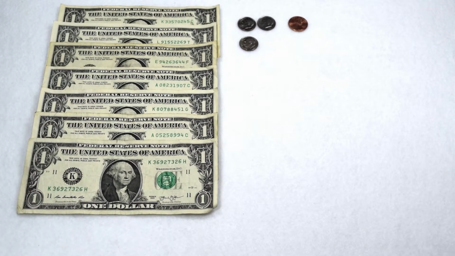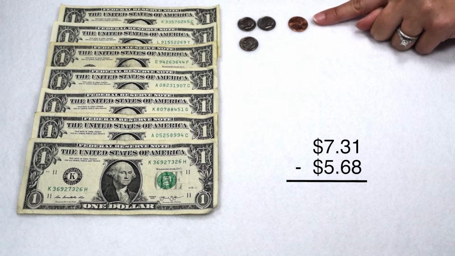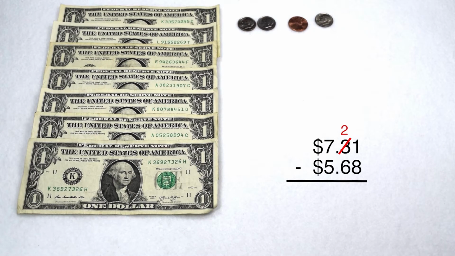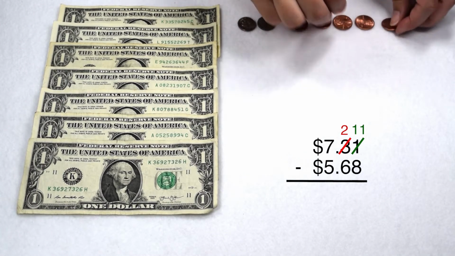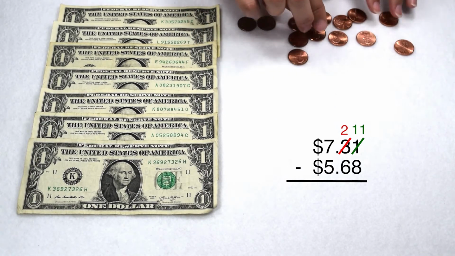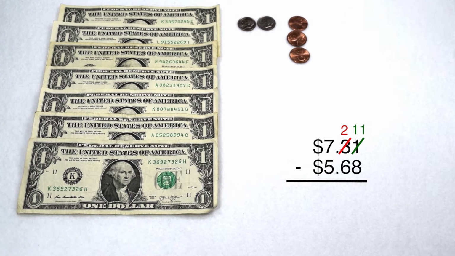Borrowing or regrouping is frequently a part of subtracting. Again, we'll start with money. Here we have $7.31, and from that we want to subtract $5.68. Starting in the hundredth spot, I have 1 penny and I need to subtract 8. In order to do that, I'm going to have to borrow from my tenth spot. Borrowing 1 dime isn't simply going to work because I need to break it up into pennies also. 1 dime is equivalent to 10 pennies, so I can change that 1 dime into 10 pennies. And when I do, that gives me a total of 11 pennies. Now from those 11 pennies, I can subtract 8 of them, and that leaves me with 3 cents.